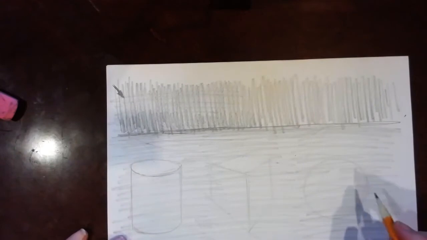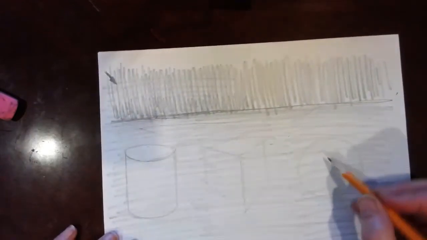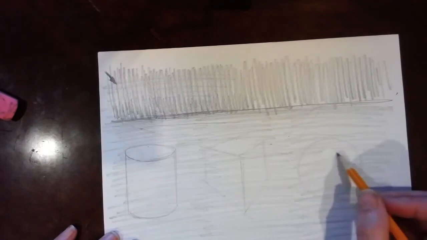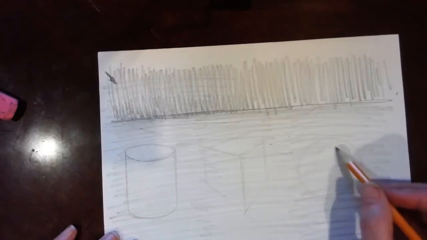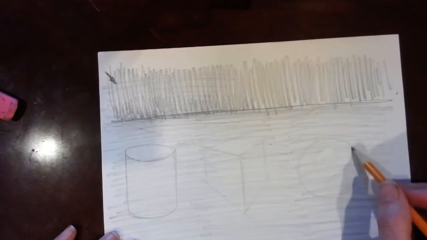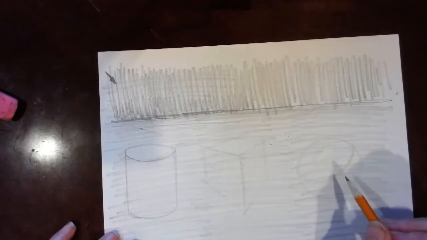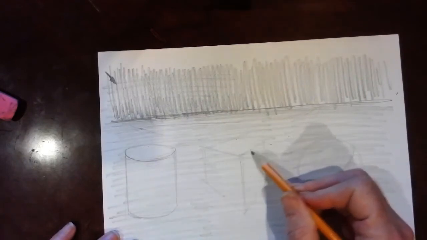Now, to create form with value, there are 5 basic values that you're going to be dealing with. You're going to deal with the highlight, which is the top of these. You're going to deal with the midtone. So there's highlight, midtone, and that's going to be right off the highlight. And then there's going to be what's called a core shadow right here. That's where core shadow will be the darkest part of your form. And I'm going to be showing you more of that.